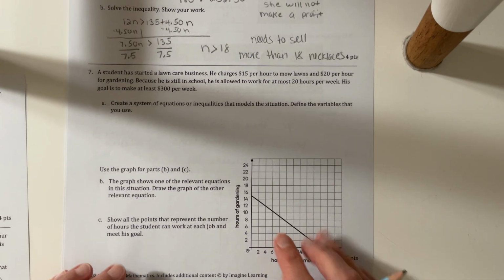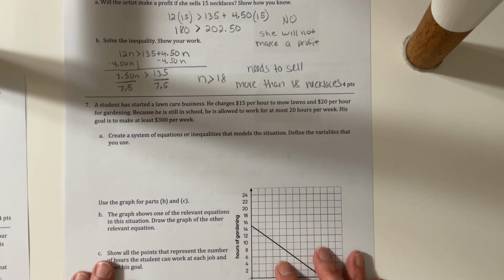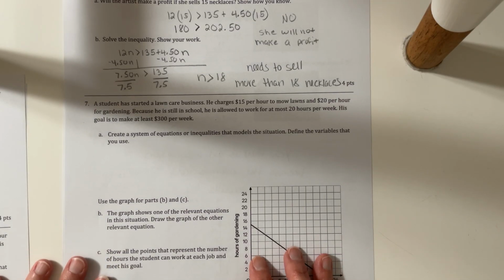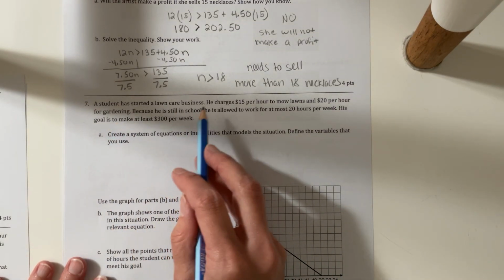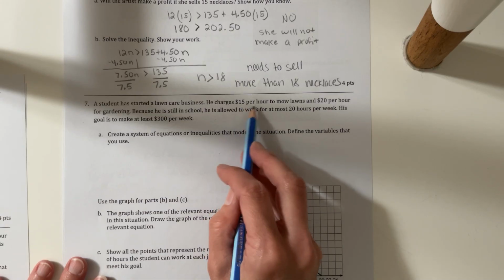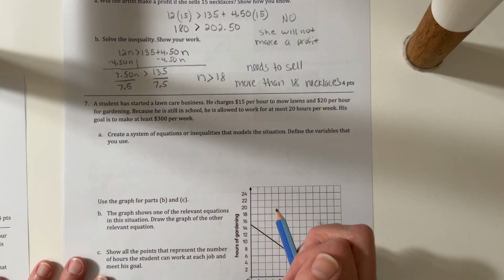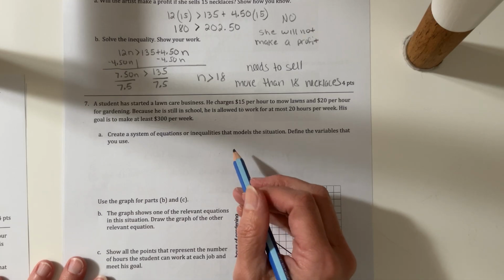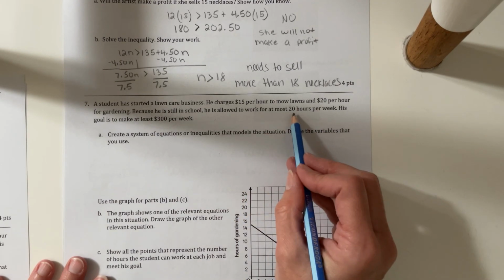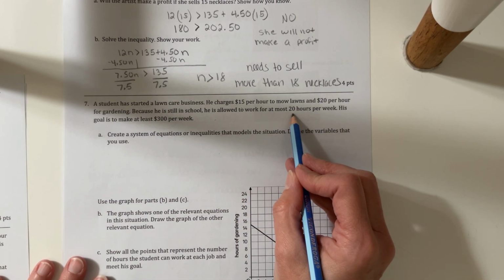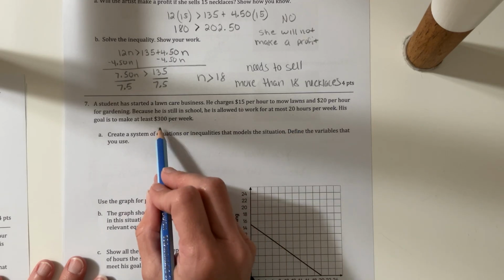So they graphed, or I guess let's write the inequalities first and then we'll talk about the graph. So the lawn care business: $15 per hour for mowing lawns, $20 per hour for gardening. He can only work 20 hours per week because he's still in school, but he wants to make $300 within that time.